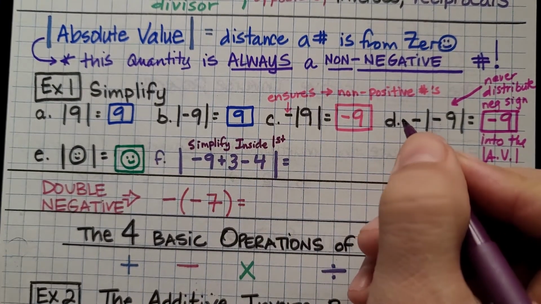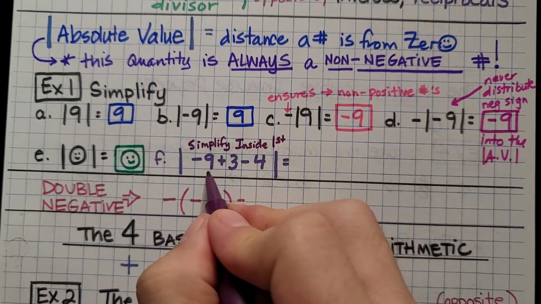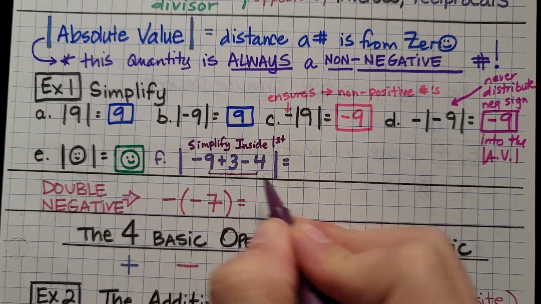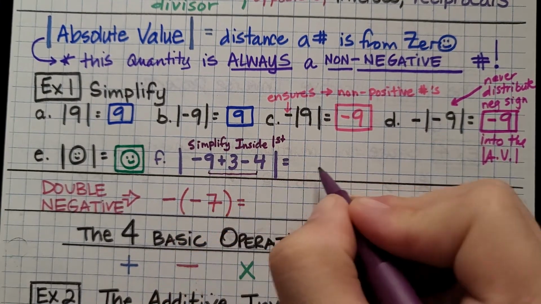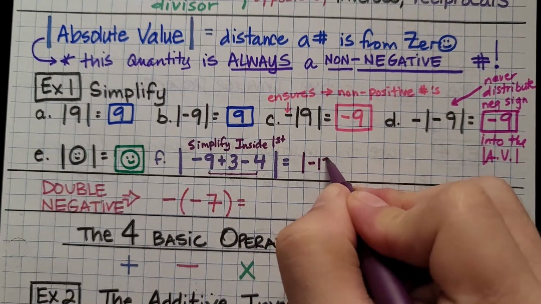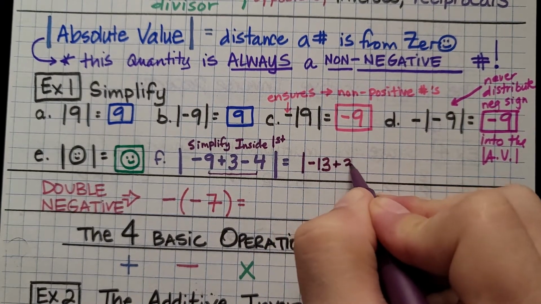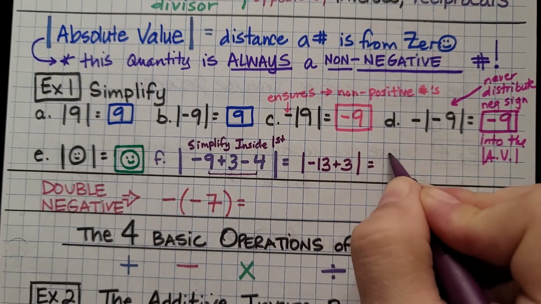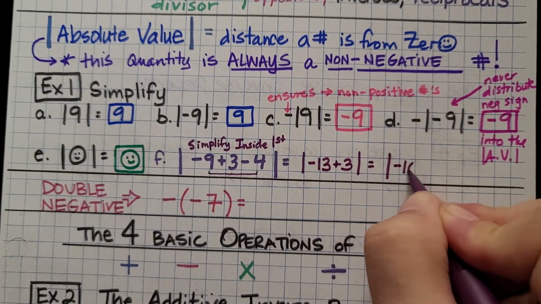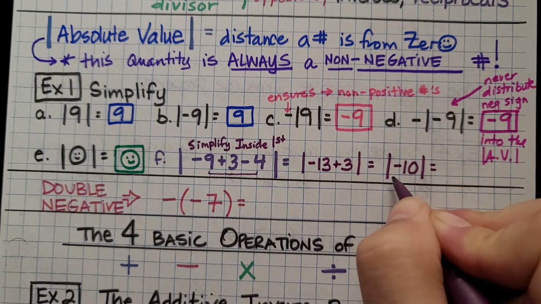How do you simplify the inside? It's easy. Put these two numbers together. Put all your negative numbers together and then all your positive numbers together. -9 and -4 equals -13 plus 3. -13 plus 3 equals -10. Notice I'm bringing the absolute value each and every time.